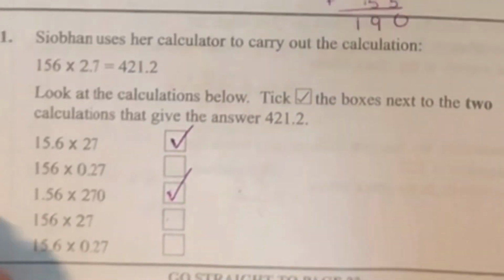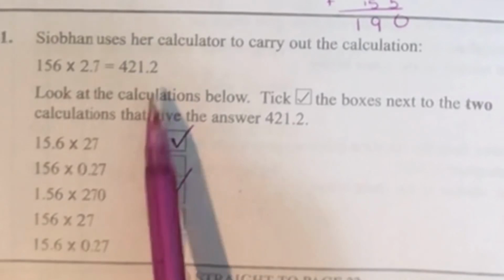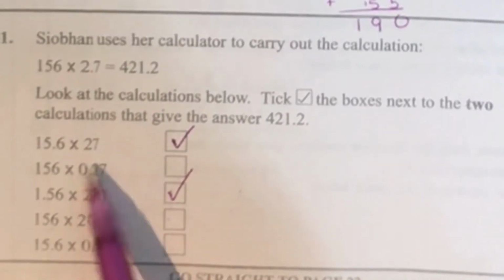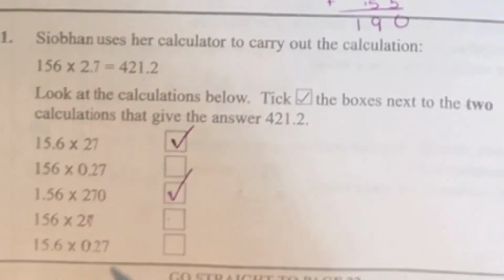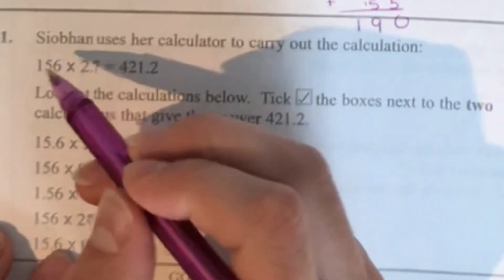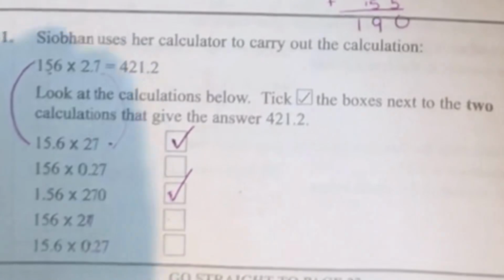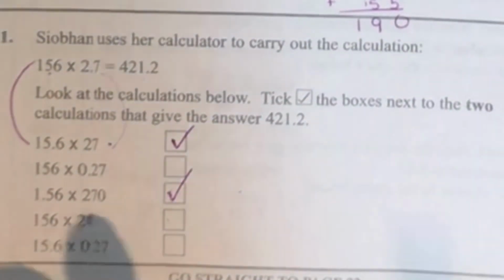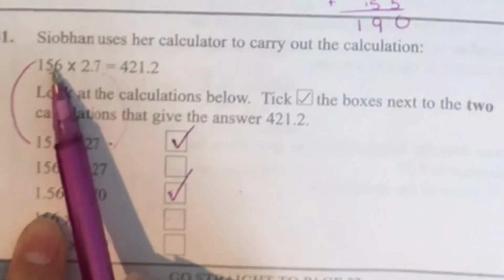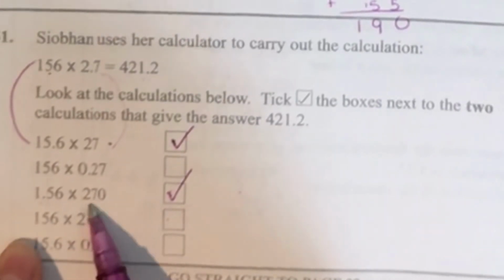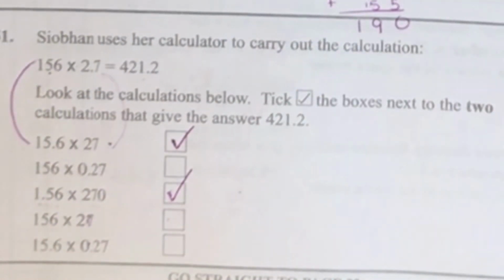So the last question, 51, you had a calculation and you had to try and work out which one would give you the same answer as this one. The first one, 156 was divided by 10, and then this side was multiplied by 10, so that would balance it up. And then in this one, you were divided by 100 on this side of the calculation and multiplied by 100 on the other side.